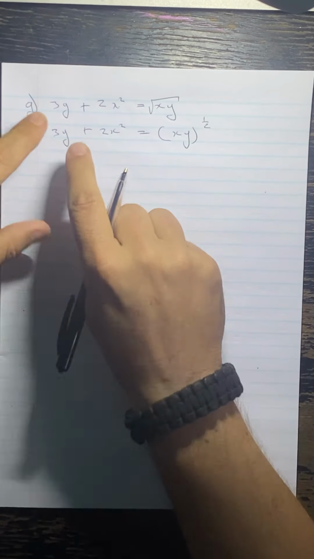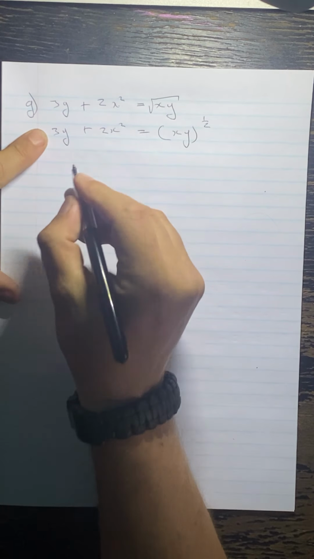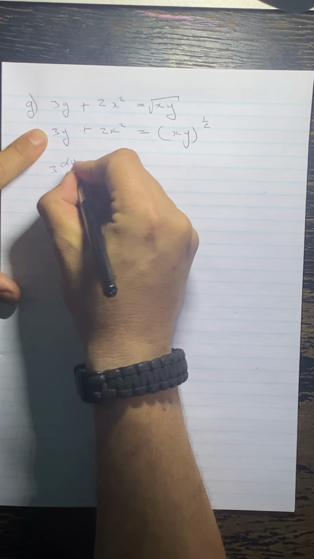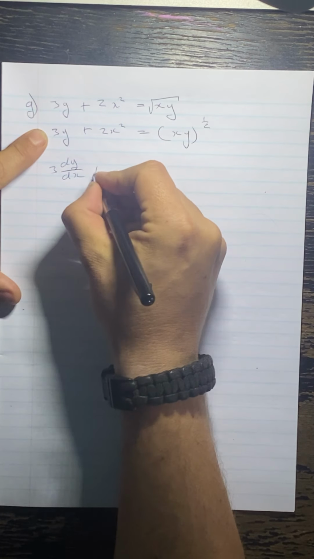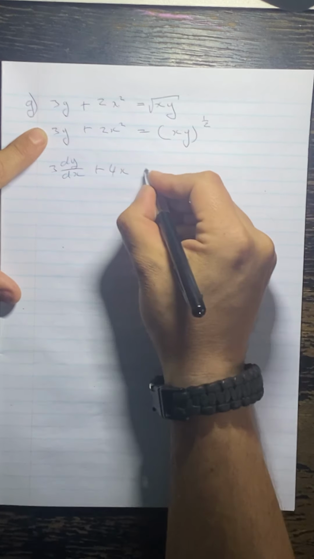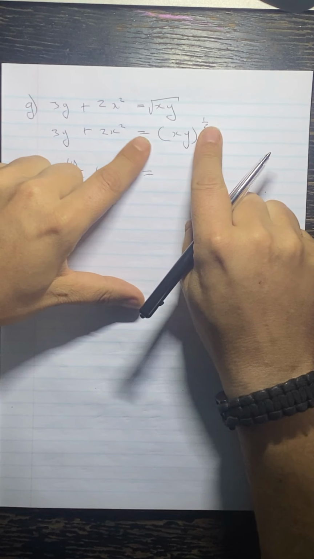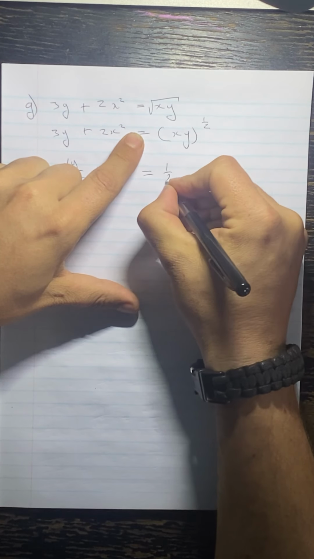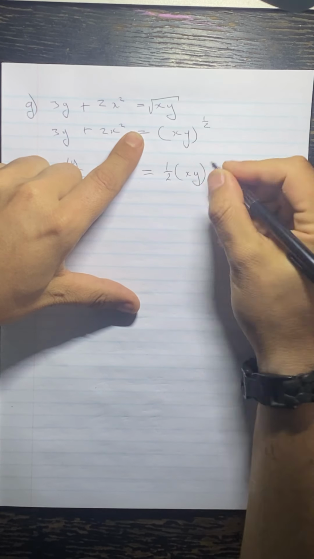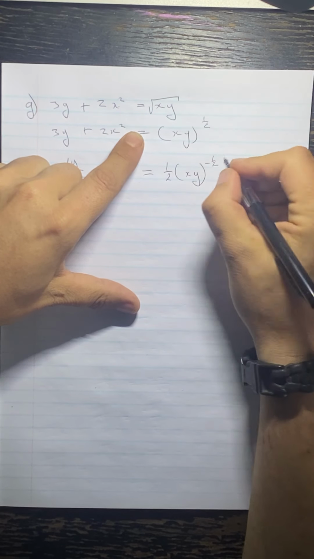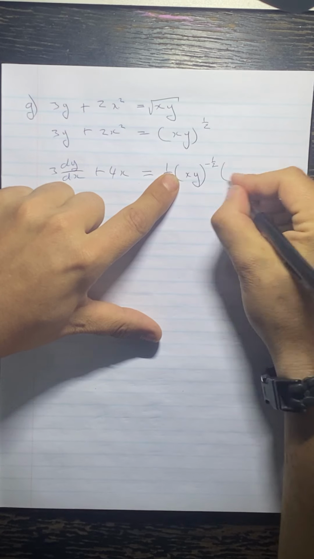Okay, so let's start differentiating. So that's going to become 3 dy/dx plus 4x equals. Now here we've got to do the chain rule. So multiply that with the front and we get a half xy to the minus a half. Now we need to differentiate the inside.